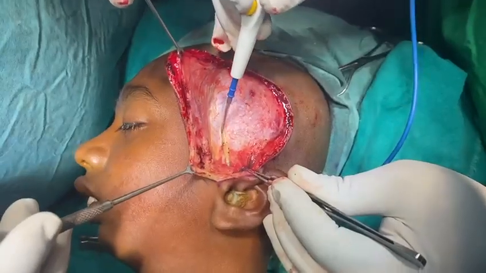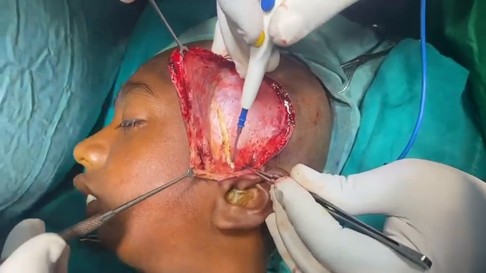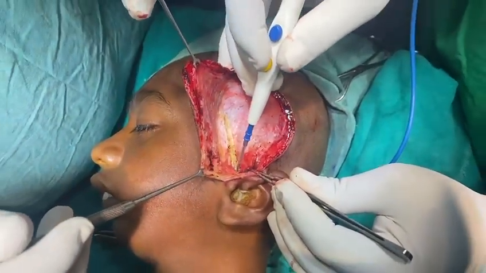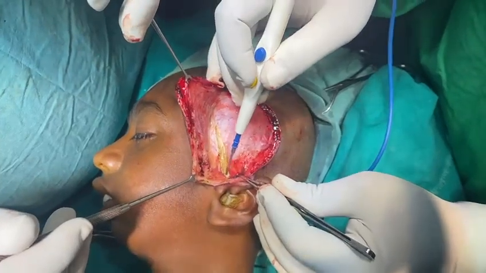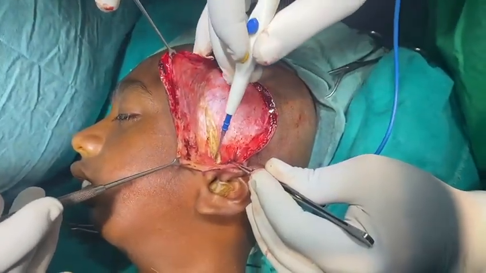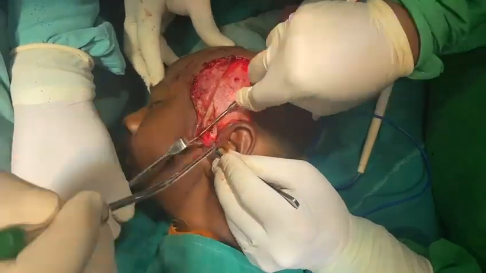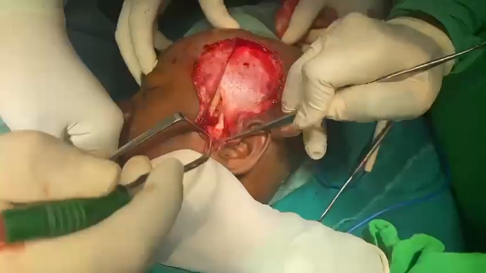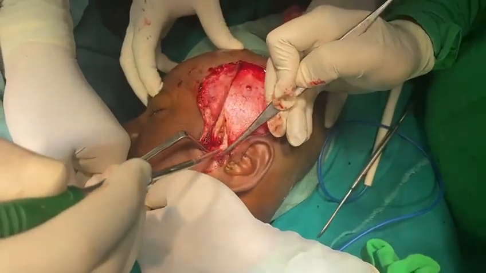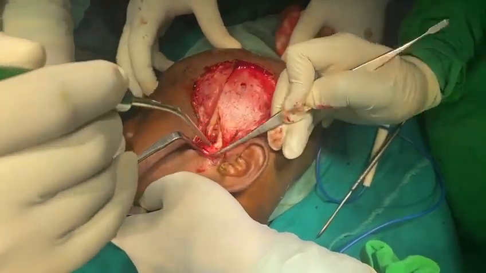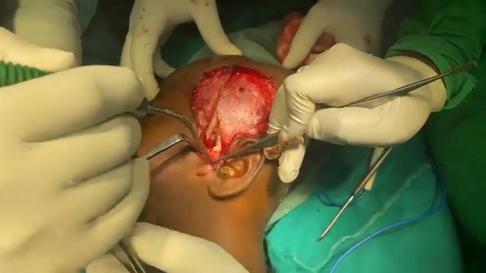Following the elevation of the skin flap, an oblique incision is made from the tragus, parallel to the temporal branch of the facial nerve, above the zygomatic arch. Subsequently, using a fine periosteal elevator, the muscles are elevated from the lateral aspect of the temporomandibular joint.